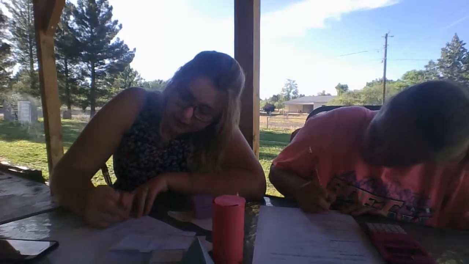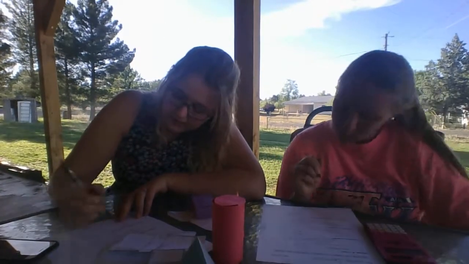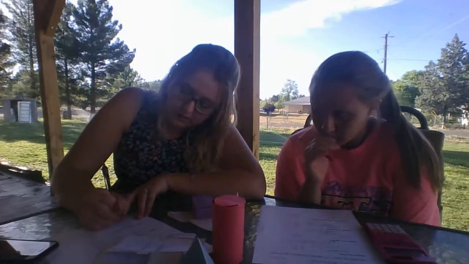And then you can go ahead and plug that into the length times width times height. So we'll do 3 times 1 times 2, which is going to be a volume of 6.